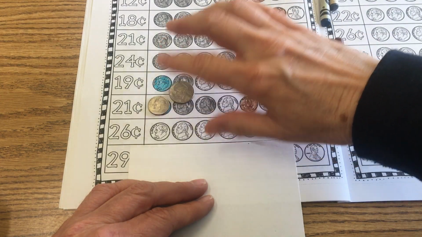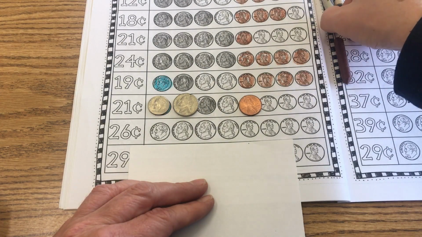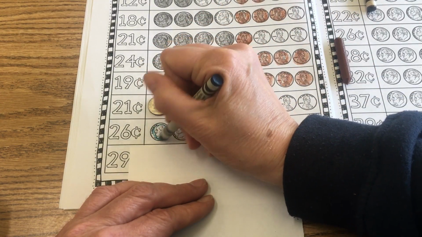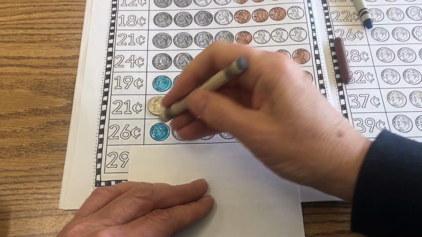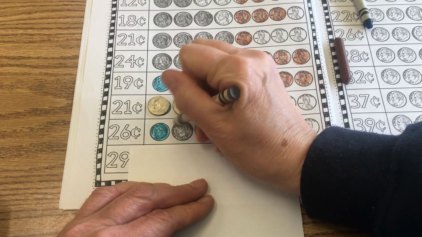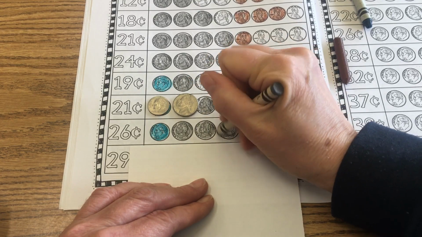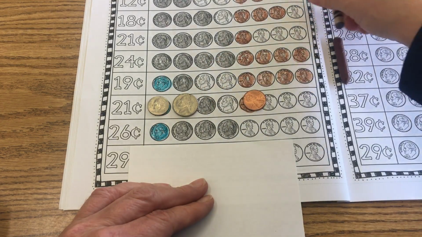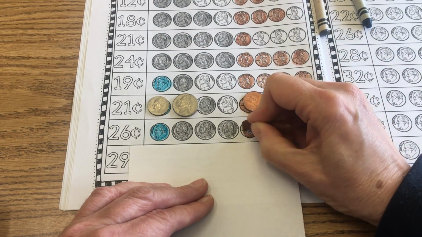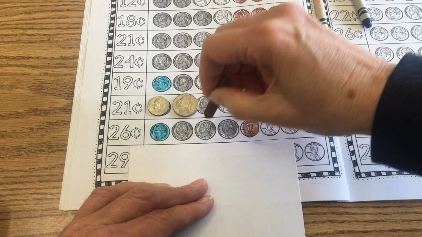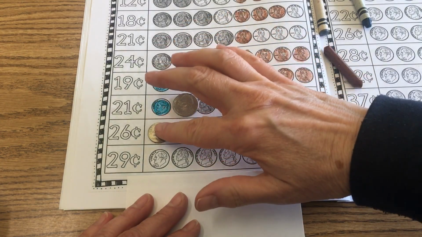And the next one we have a dime, nickel, penny, and they're asking for 26 cents. So we do need to color the 1 dime because we want to start with that 10 cents. Then we're going to count on by 5. So 10, 15, 20, 25. So we're going to count on from 25 by counting by ones. 26. 10, 15, 20, 25, 26. That is 26 cents.